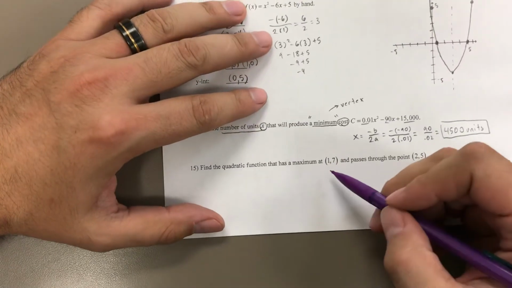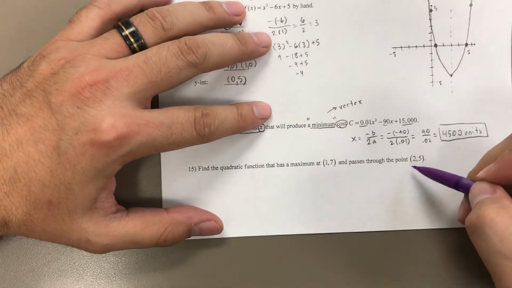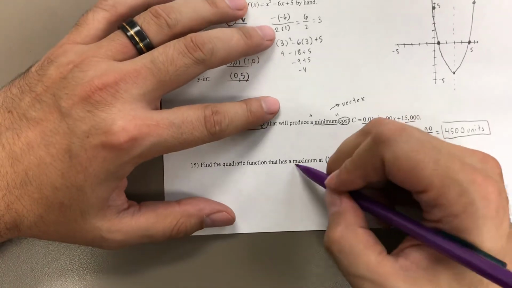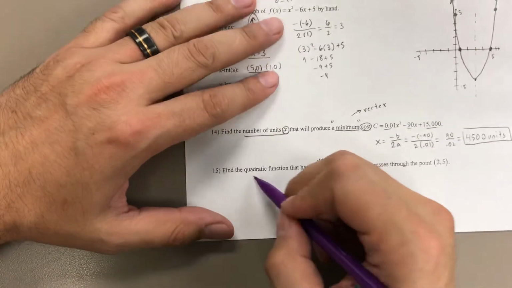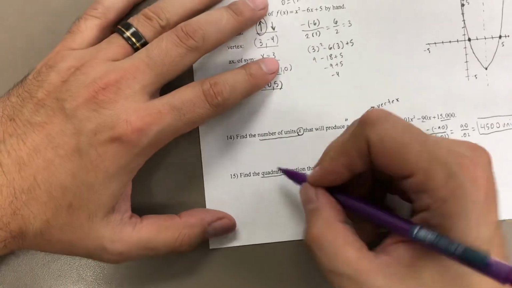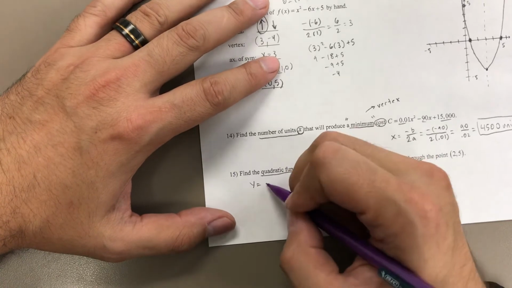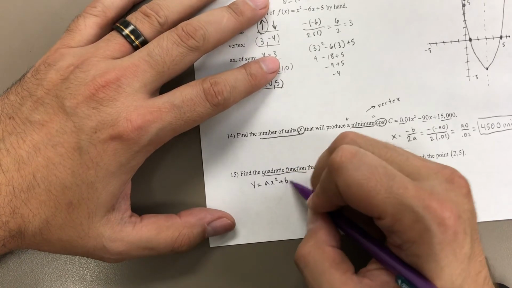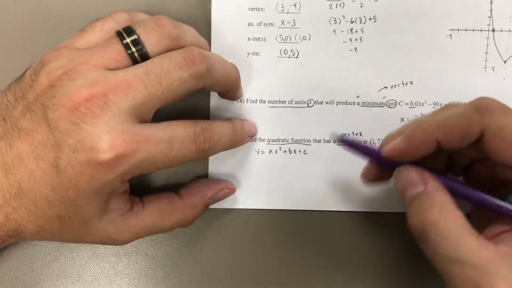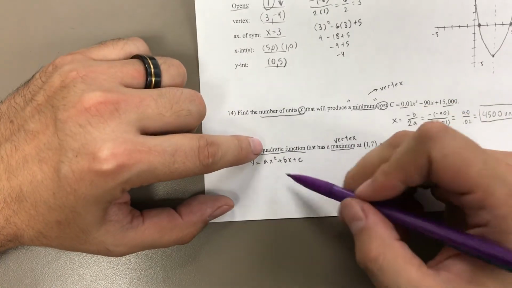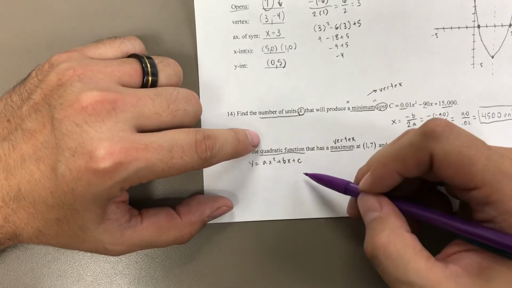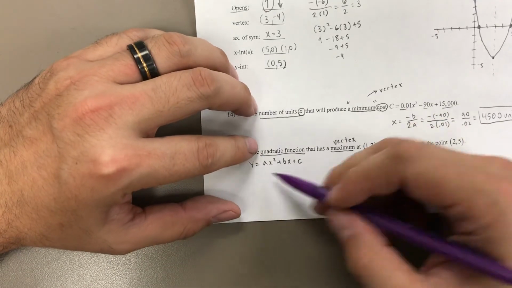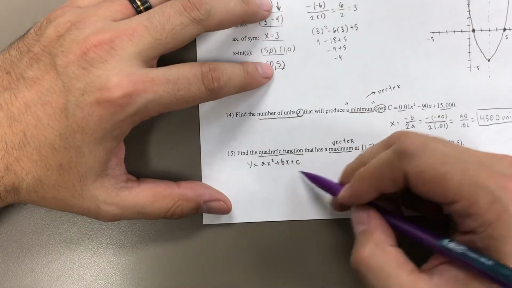All right, so for the last one, find the quadratic function that has a maximum at 1,7 and passes through the point 2,5. That's kind of clever. So they use the word maximum, but really they mean that that's just the vertex. And if you want to write out a quadratic, there are two ways that you can write it out. Either in standard form, so it looks like this, y equals ax squared plus bx plus c. You would need probably 3 coordinates to solve this one, because that'd be 3 unknown values. So, you know, don't use this one too often.